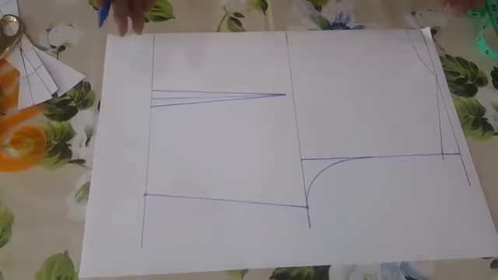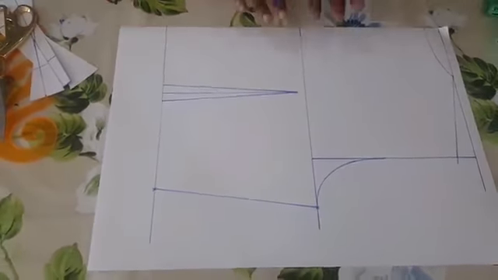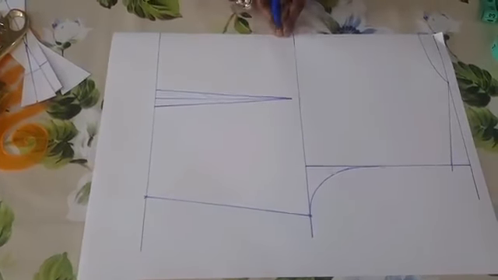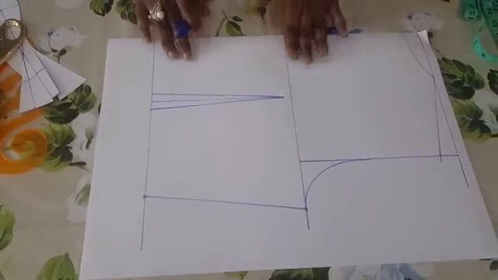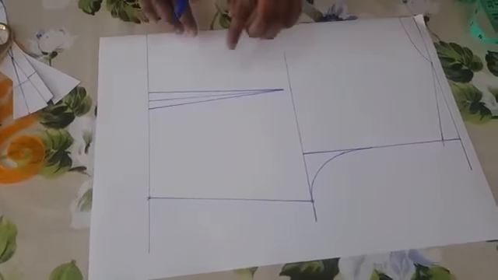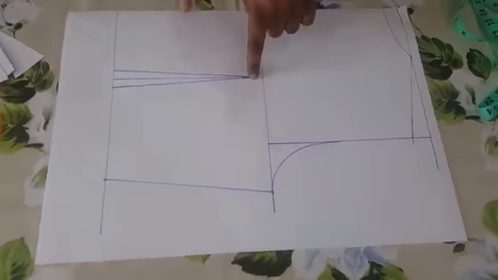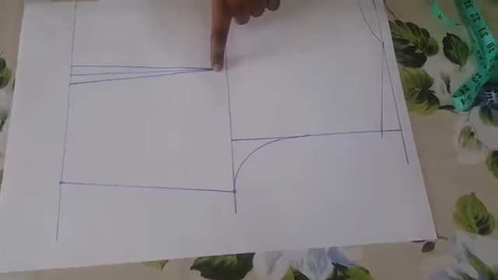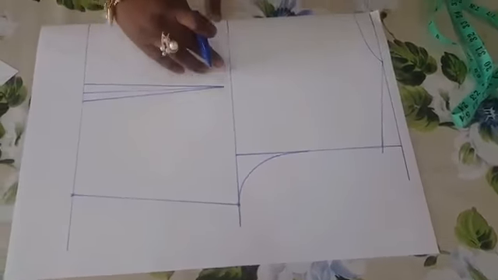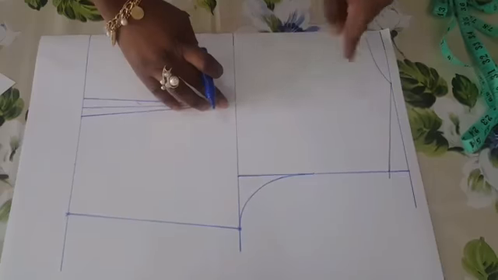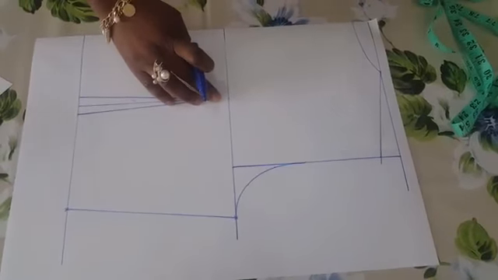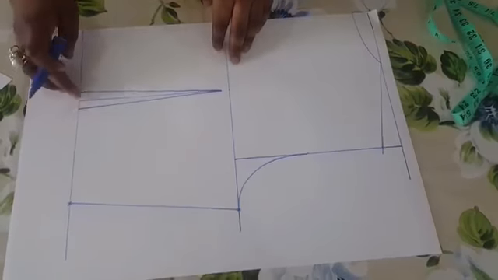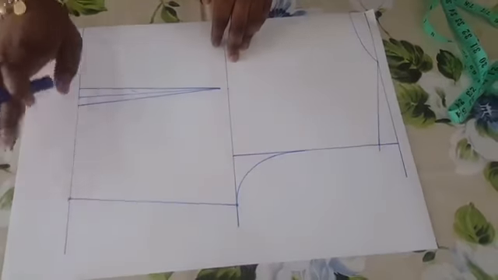But I would advise, or depending on you, you just come down by 1 inch or half an inch. And note, if you are drafting on your fabric directly, your bust span here, add half an inch or 1 inch. Don't forget, from here to here, mine is 4.5. If you are drafting on your fabric, it should be 5 inch or 5.5 inches. Don't forget that. And whatever you take from here, you add to this, which I've explained.